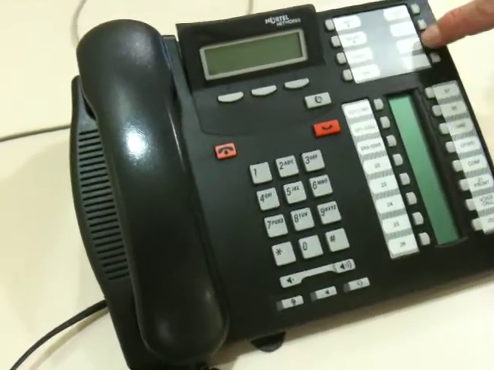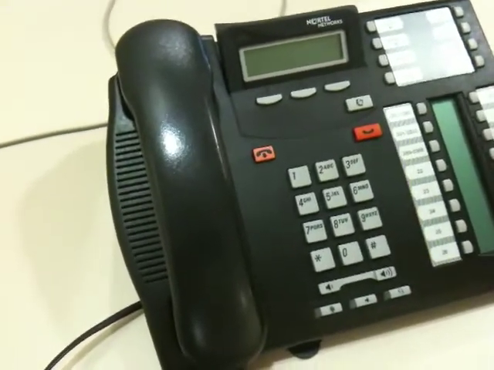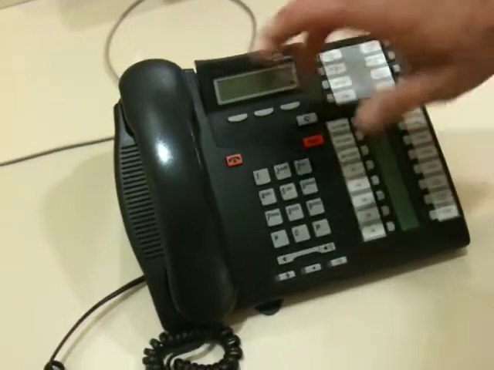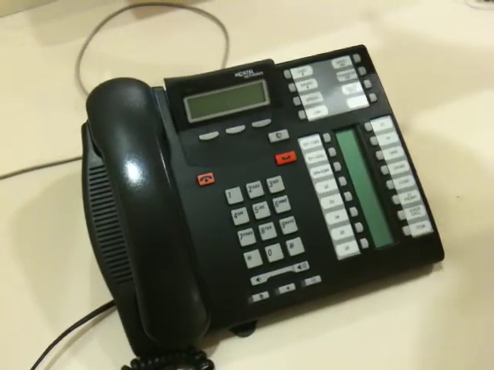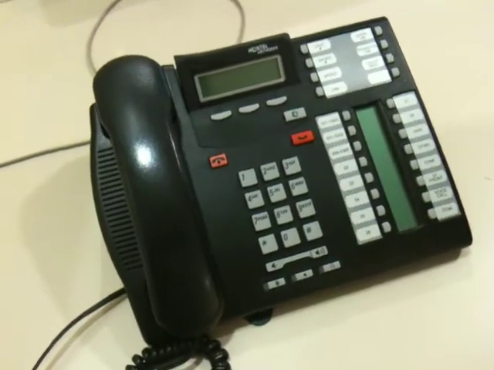Okay. Leave message is for internal use. If you are wanting to leave a message for another counselor or somebody else in the building, you will press leave message, follow the instructions on the screen, dial the person's mailbox number, say OK. It will go into their greeting. If you don't want to listen to their greeting before doing anything, simply press the pound key. It will bypass the greeting.